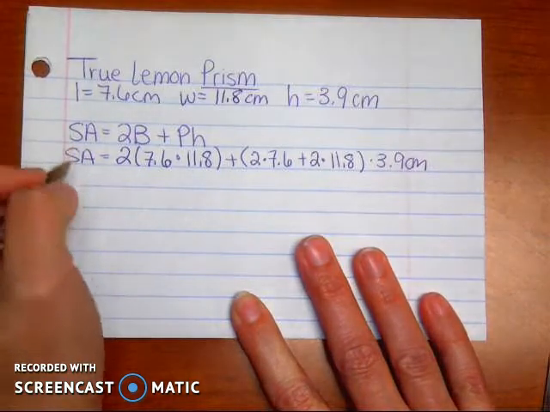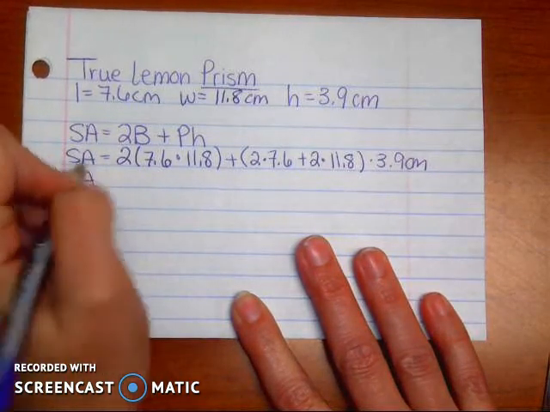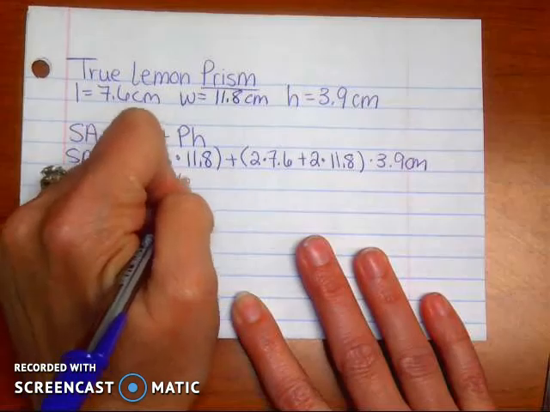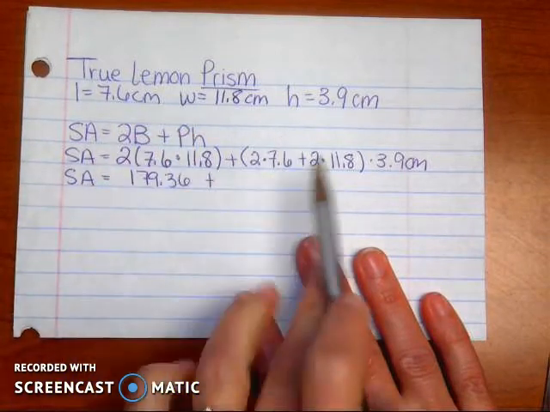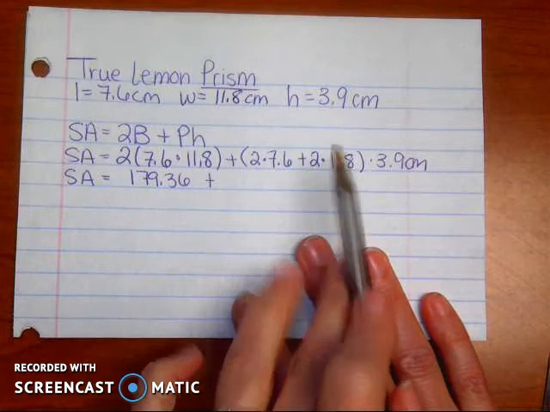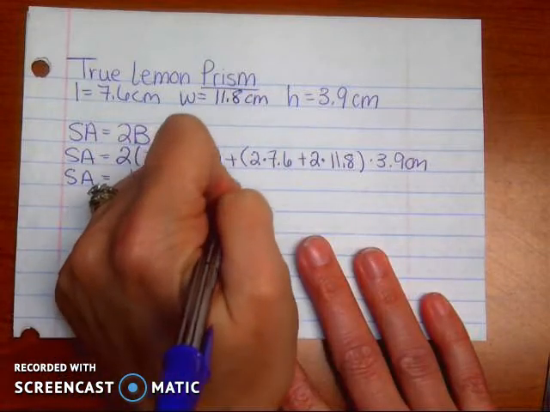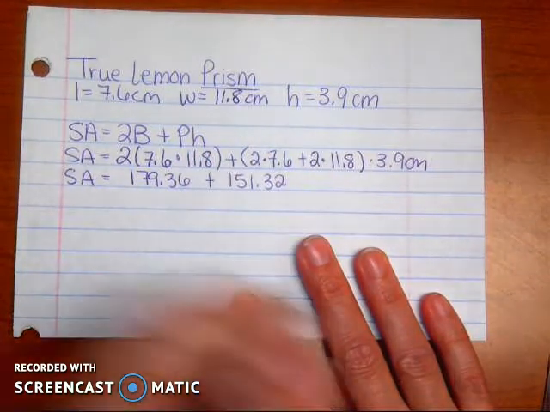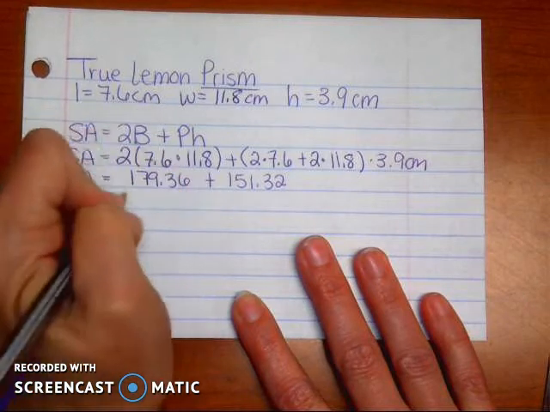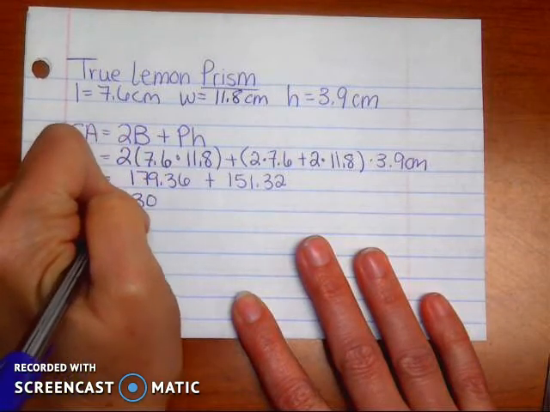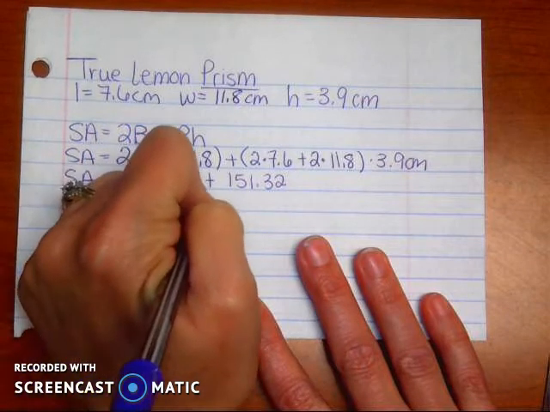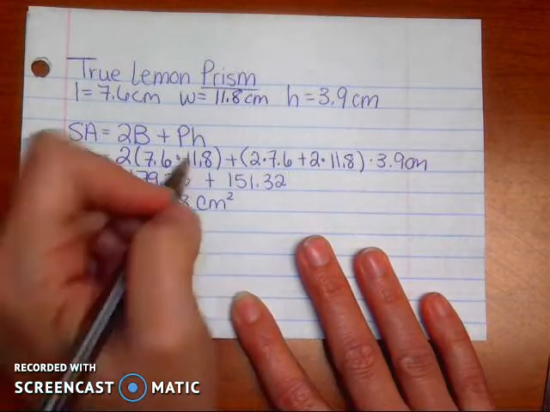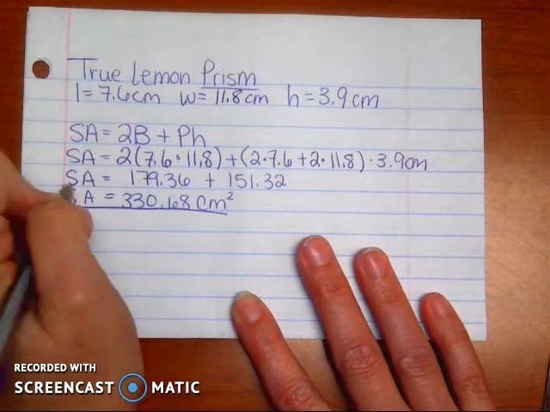So if I use my calculator and I plug my numbers in, 2 times 7.6 times 11.8, I get 179.36. The perimeter times height represents that lateral area, all of those areas on the side, and using my calculator I get 151.32. I'm going to combine those, and I get a total surface area of 330.68, and our units matter, so it's centimeters. I measured in centimeters, and area is square units. So here is my surface area.